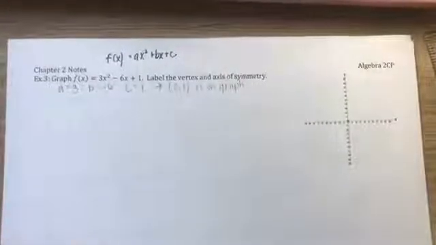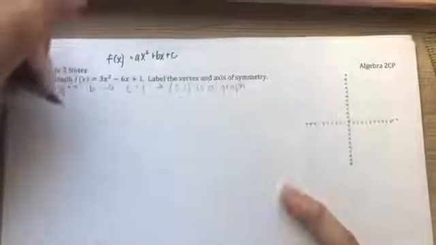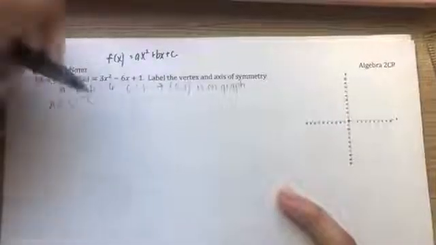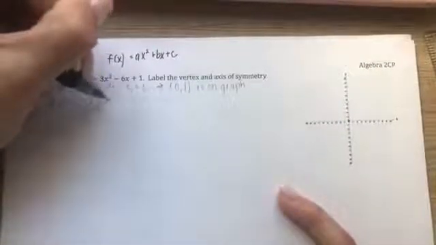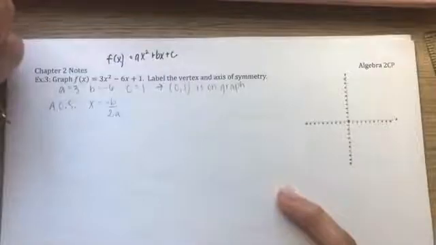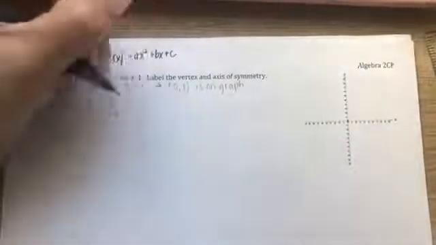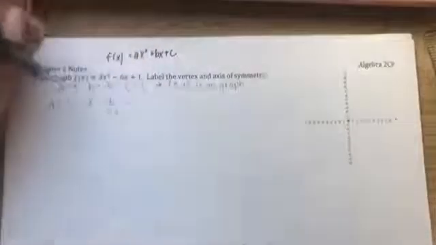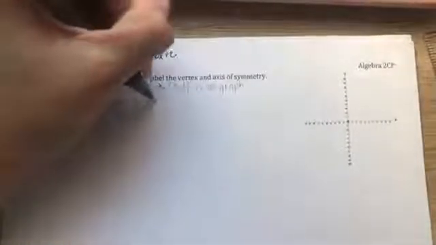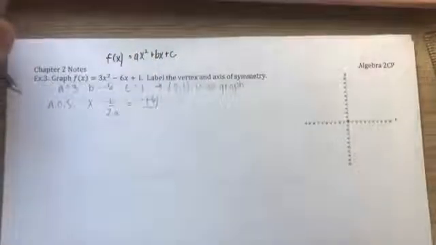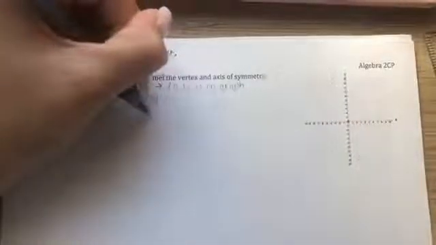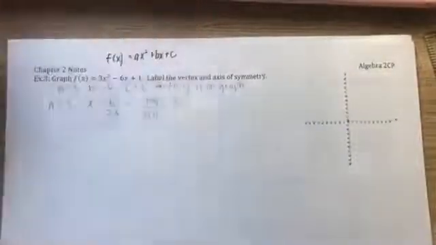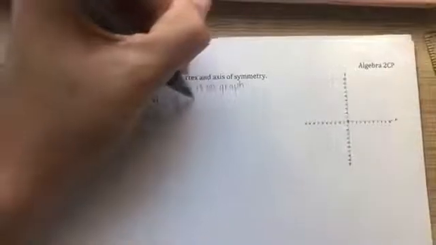And then the main thing that you have to remember for standard form is the axis of symmetry and what that little mini formula is. So the axis of symmetry is x equals negative b over 2a. So if we pull out a and b and substitute them in here, negative b would be negative negative 6, and then over 2 times a, so over 2 times 3. So negative negative 6 is positive 6 over 2 times 3, so over 6, so that is 1.